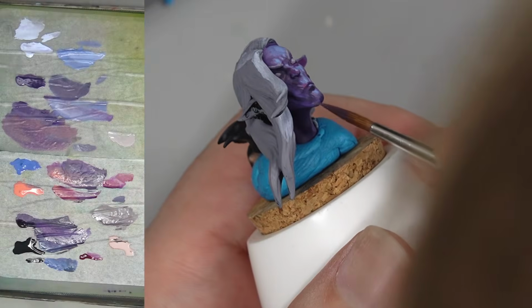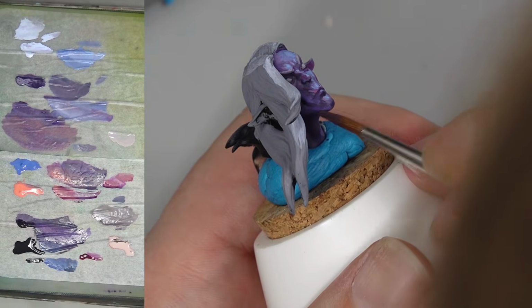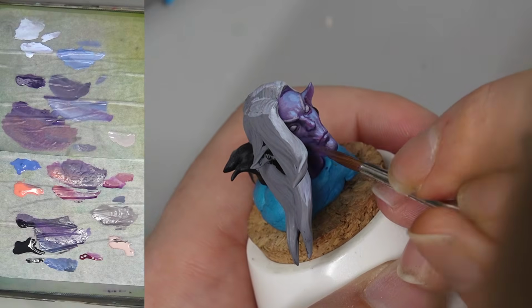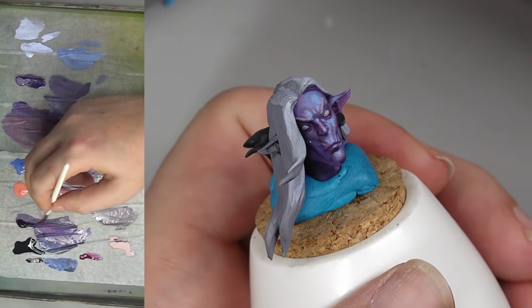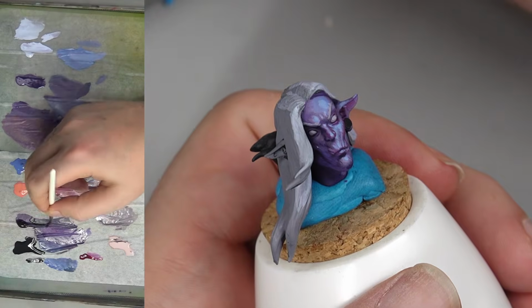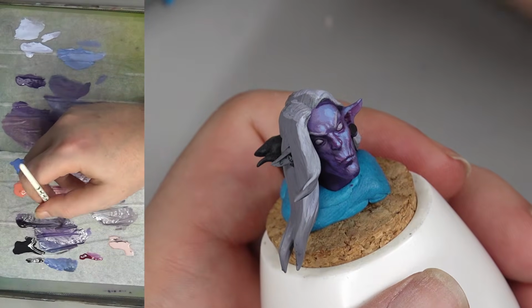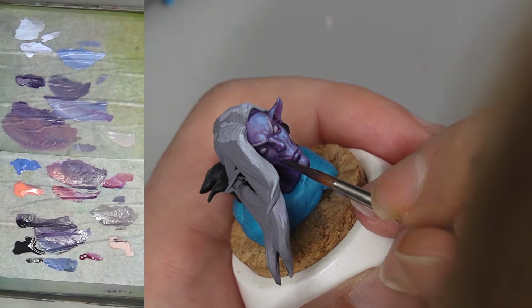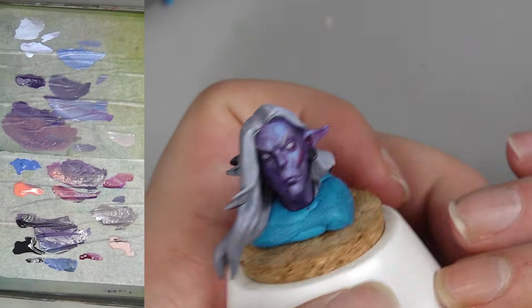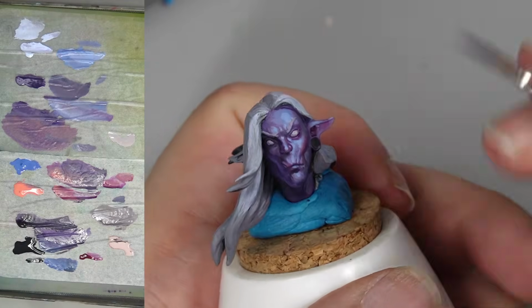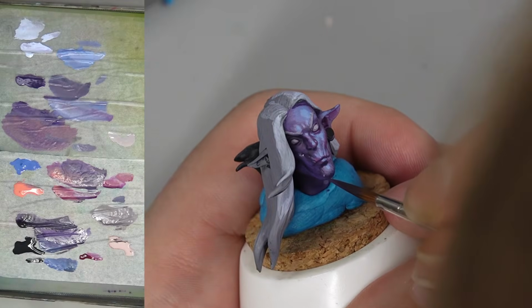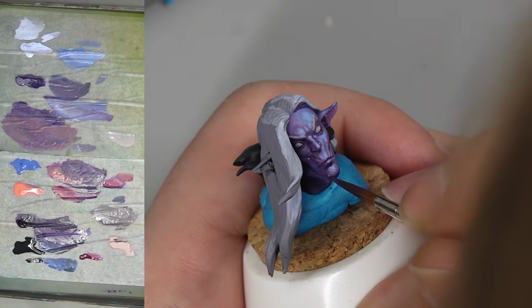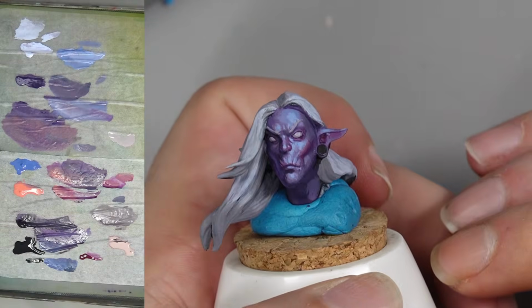I think this is too bright. And then I'll begin to soften that out. Restore the Terminator there.